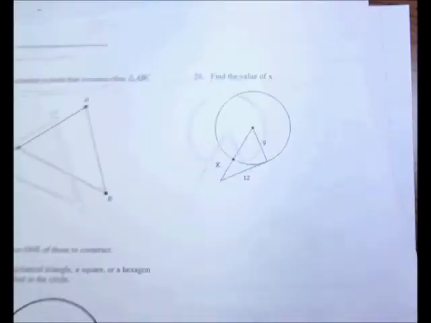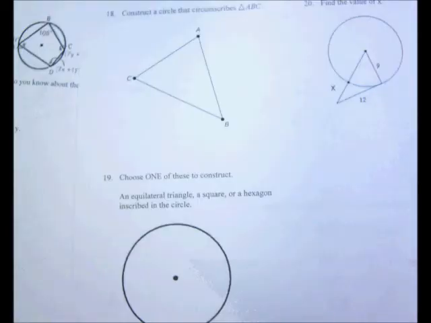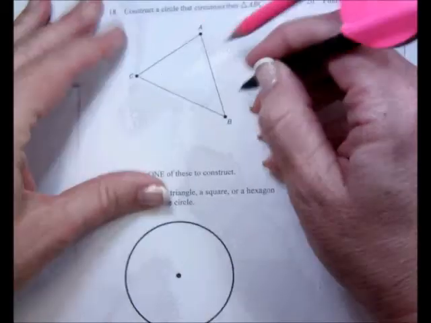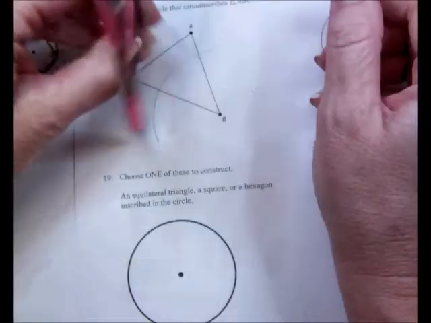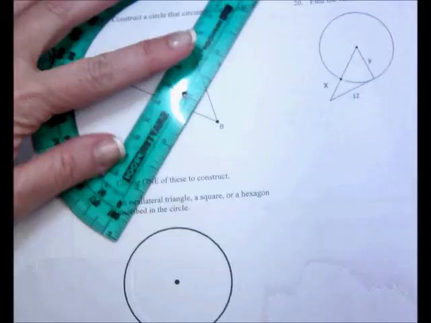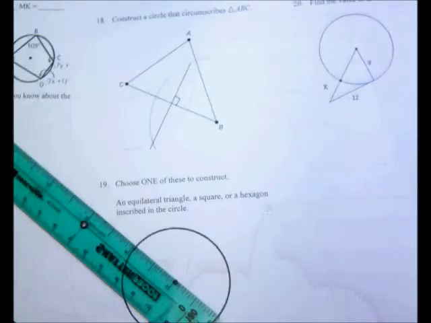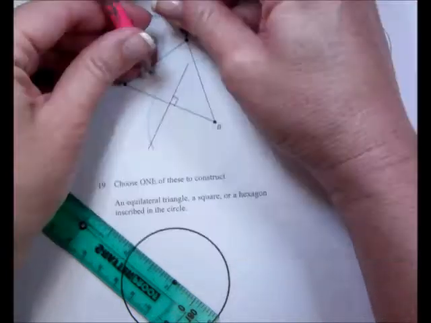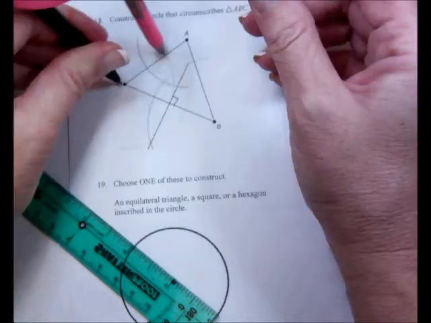The next one is like 18 on the first version. So if you need an example of this, I'll do this again because my other one, I don't think I was under the camera. First thing, circumscribe, so I'm going to do perpendicular bisectors. So I'm going to put my point on B, draw an arc, point on C, the same measure, draw an arc, and I'm going to draw my line. Okay, next step is I'm going to draw the perpendicular bisector of AC, and hopefully these are going to intersect.